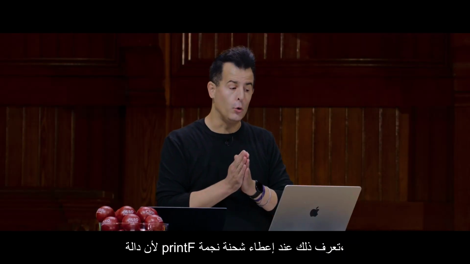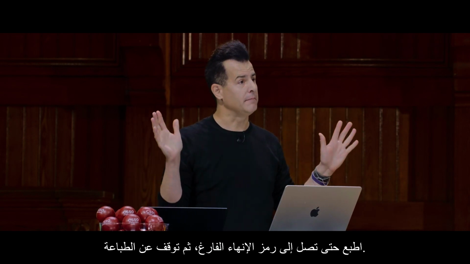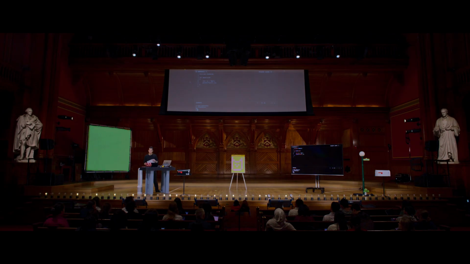Because printf knows, given a char star, go to that address, print, print, print, print, until you get to the null terminator, and then stop printing. There's a loop in there that does exactly that. Whew. Questions on char star, or what a string actually now is?